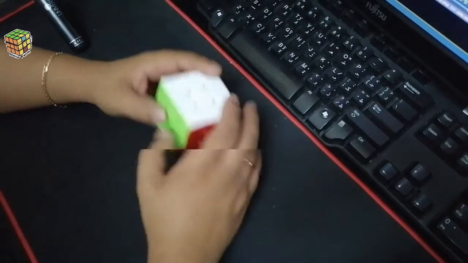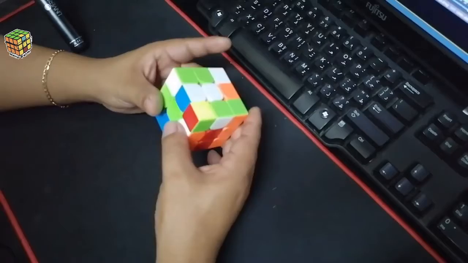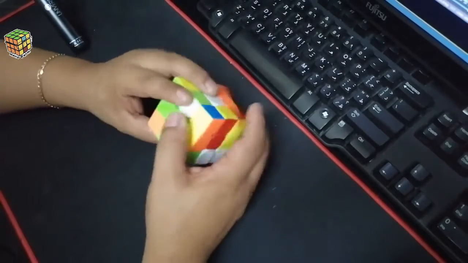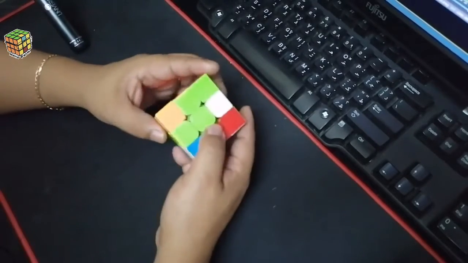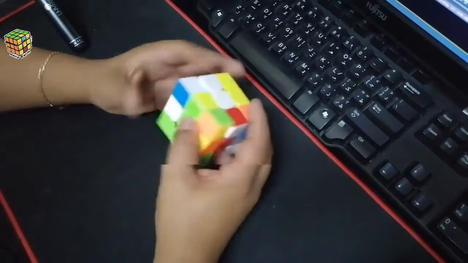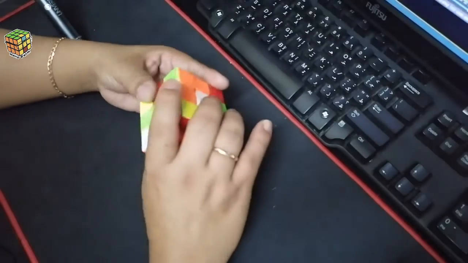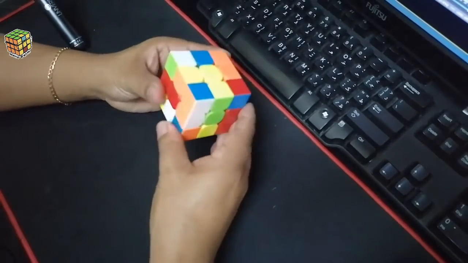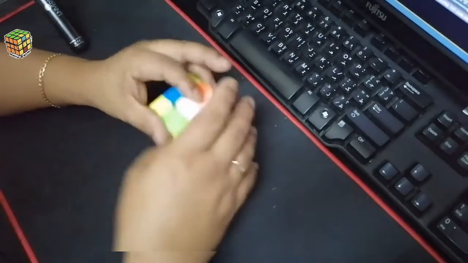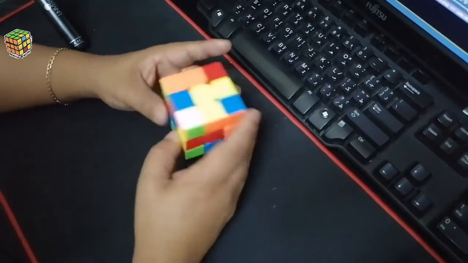Once again: R U2 D B' D R' U R2 D2 B2 R2 F' R2 F R2 F' L2 B' R' F2 R2 Rw and U2 Rw. Right. It's a shuffle for 3x3 blindfolded.